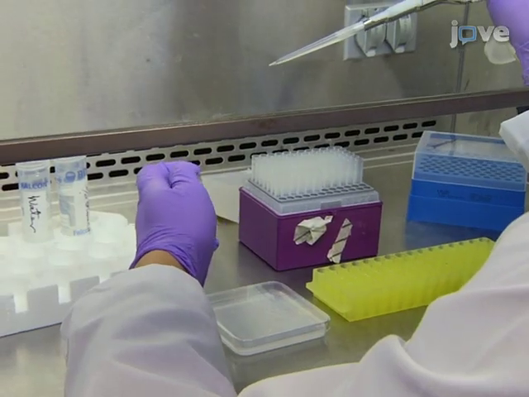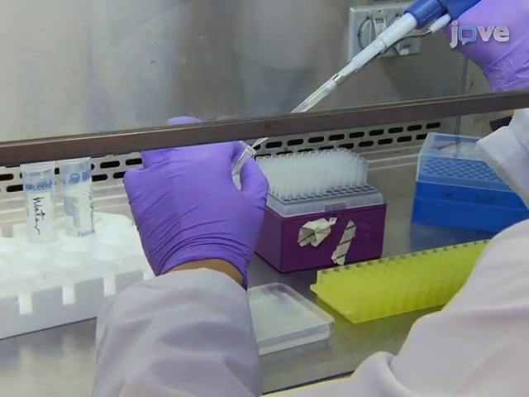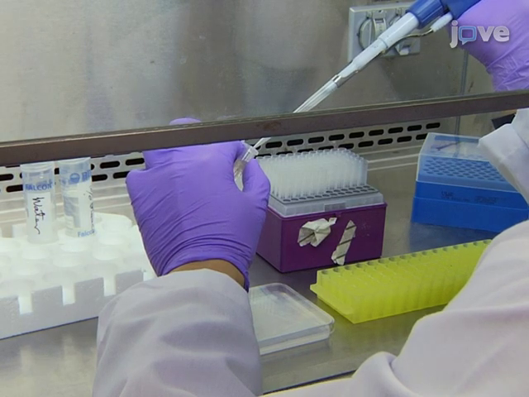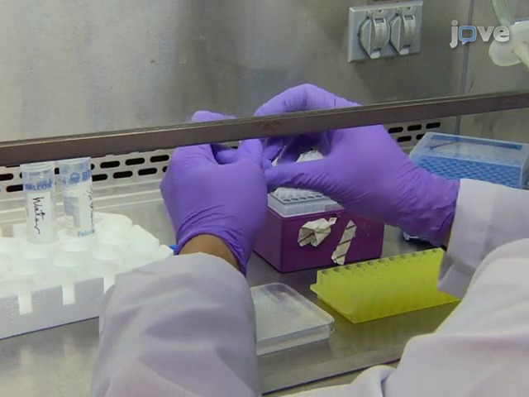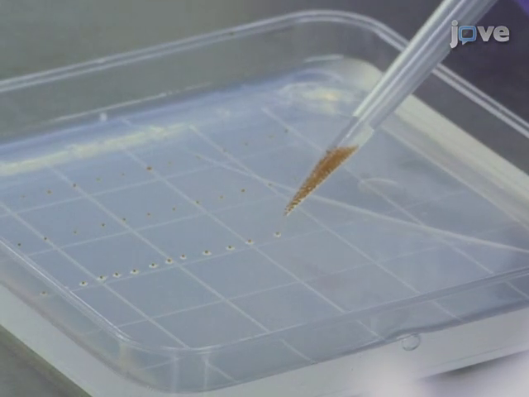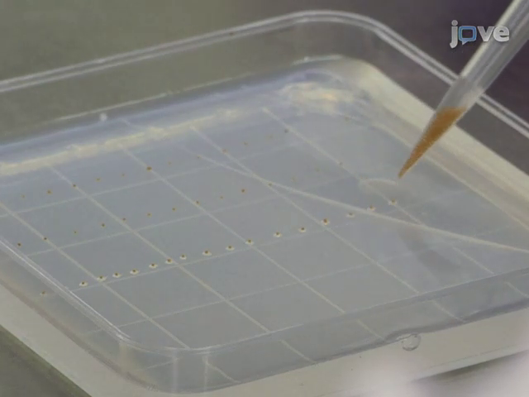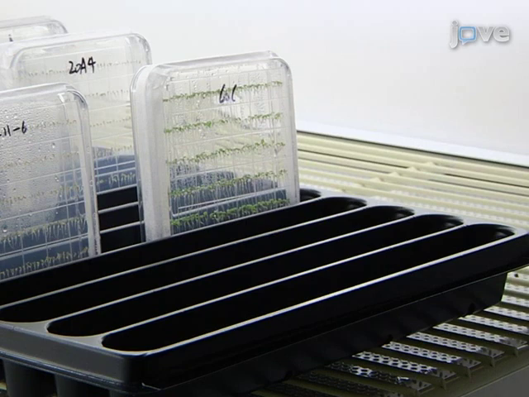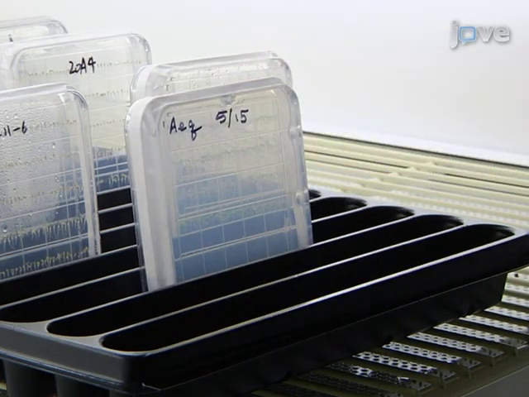To prepare seedlings for confocal imaging, sterilize the seeds of the Arabidopsis plants expressing Ca2+ indicator with 10% bleach solution containing 0.01% Triton. Sow the sterile seeds on a plate containing full-strength MS salts, 1% sucrose and 1.2% agar. Then, place the plates vertically in a growth chamber after stratification at 4 degrees Celsius for 2 days.